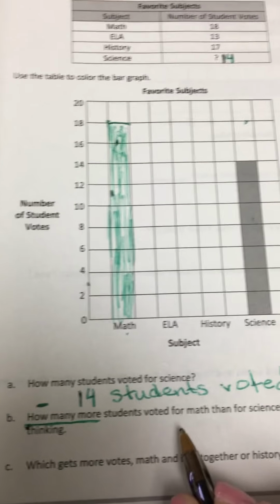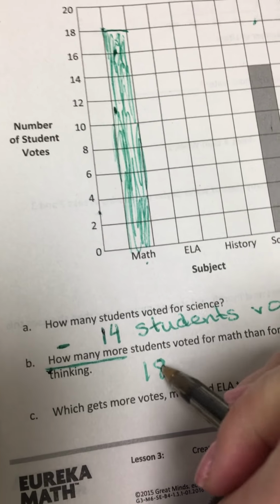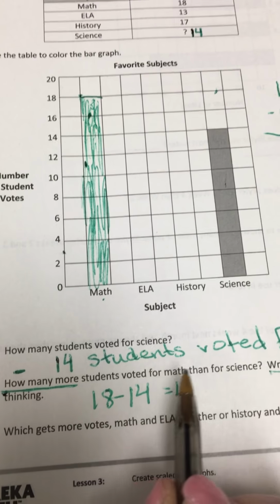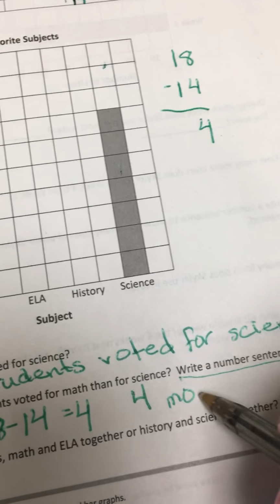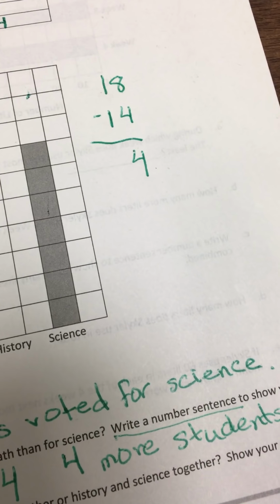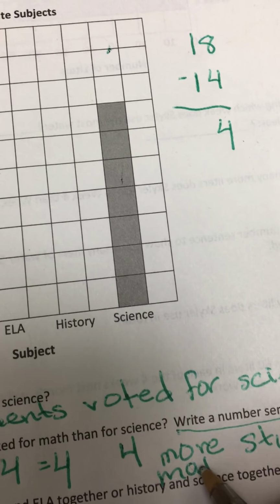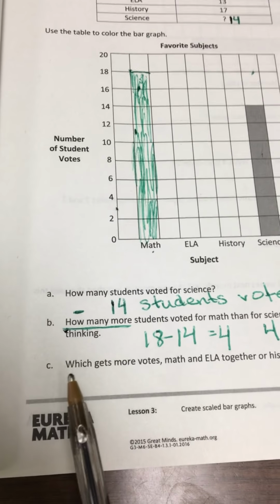How many more students voted for math and science? And then please make sure you do this. Write a number sentence. That's what I just did right here. And then I need to answer this question in a sentence. How many more students voted for math and science? 4 more students chose math. I'm going to run out of room. Okay, and if you want to write 4 more students chose math than science, you could put that in too. I was just running out of room.